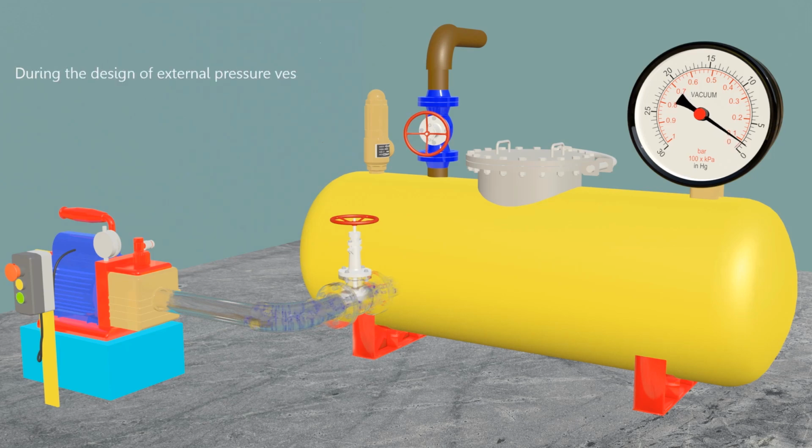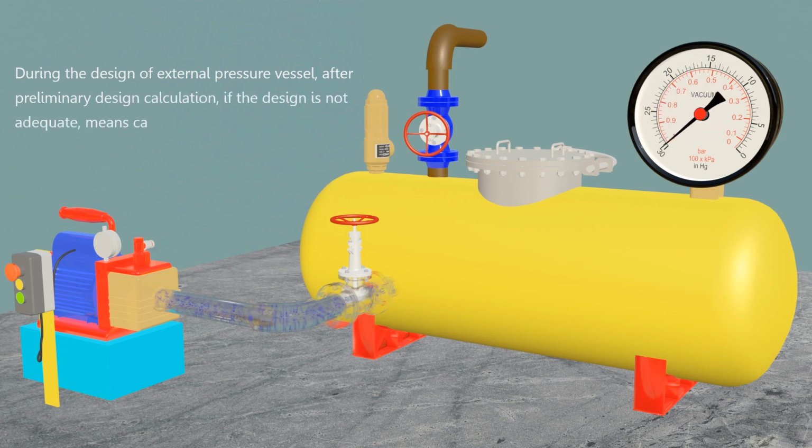During the design of an external pressure vessel, after the preliminary design calculation, if the design is not adequate, meaning the calculated allowable pressure is less than the design pressure or operating pressure, then how to proceed? Let us see.